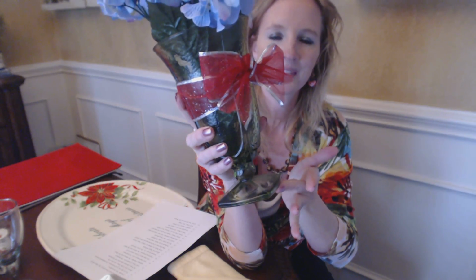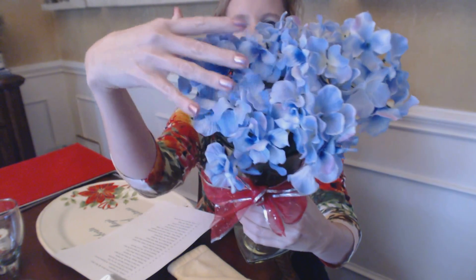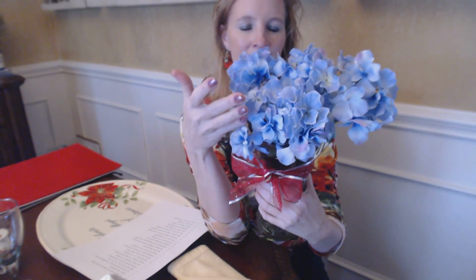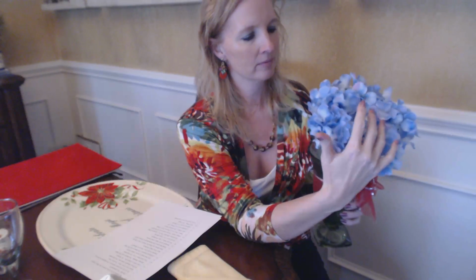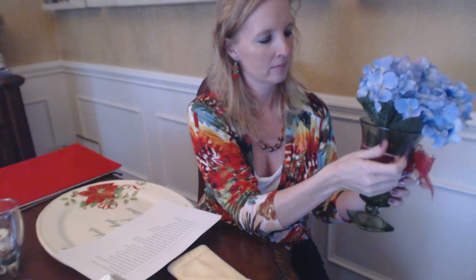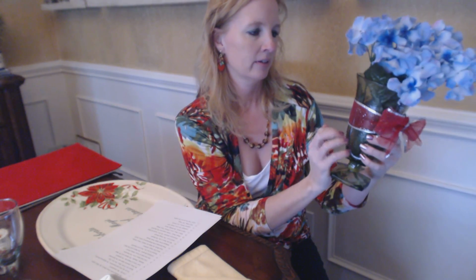And the vase is made of green glass. He made this also. He makes a lot of our glassware that we have here on site. And inside we have beautiful blue flowers with just a touch of pink and yellow. They're quite beautiful. They're light and very delicate and graceful. I think this is a lovely arrangement.